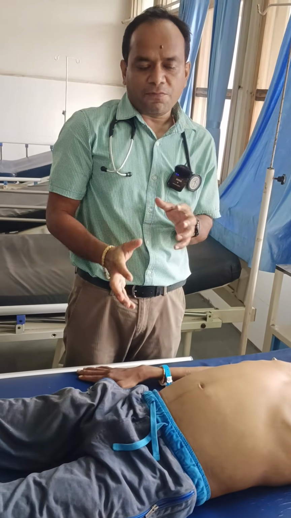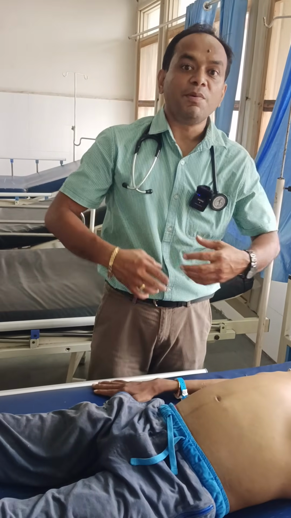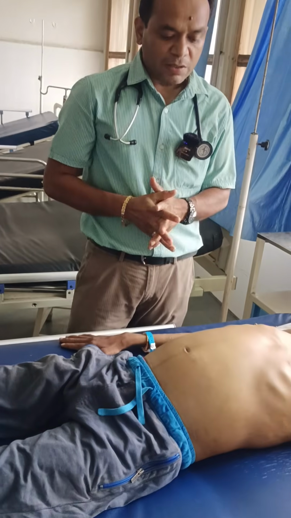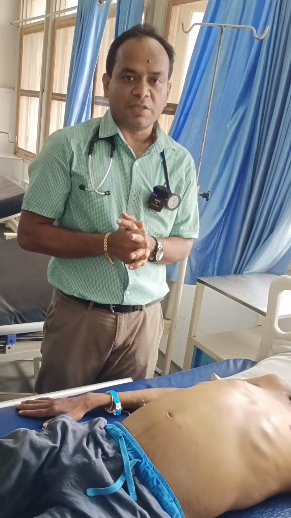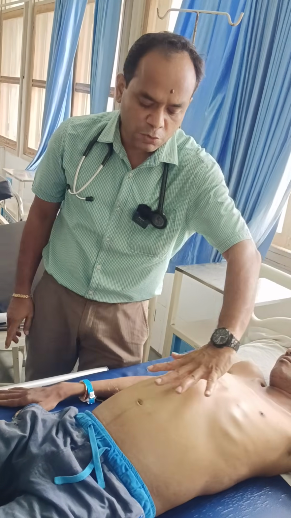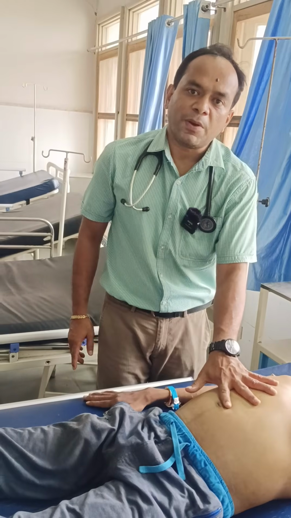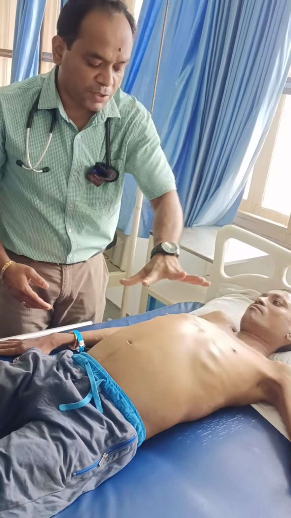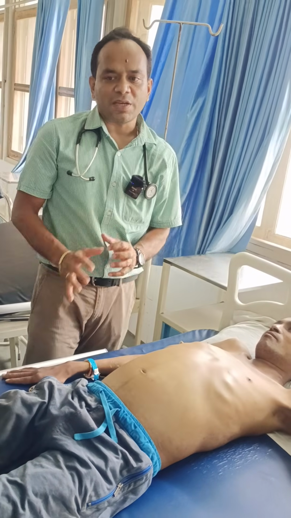I have tried to explain all these things very fast because if I try to explain them in great detail, it will take more than an hour. So I hope this should now be very easy for every one of you to elicit in the exams. Just pay attention to which test you keep the fingers perpendicular or parallel. You put the fingers parallel in the shifting dullness test, and you keep the fingers perpendicular in the horseshoe shaped dullness test. So these are the basic things.